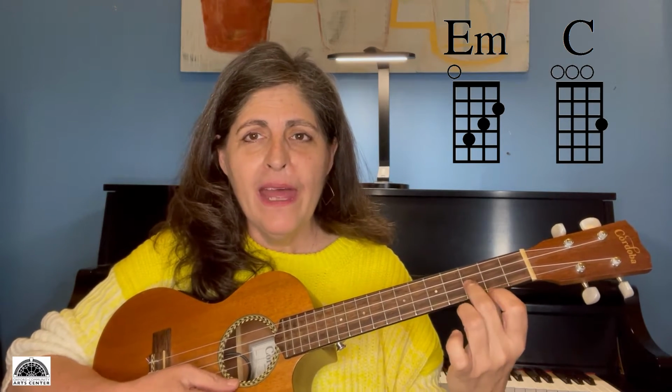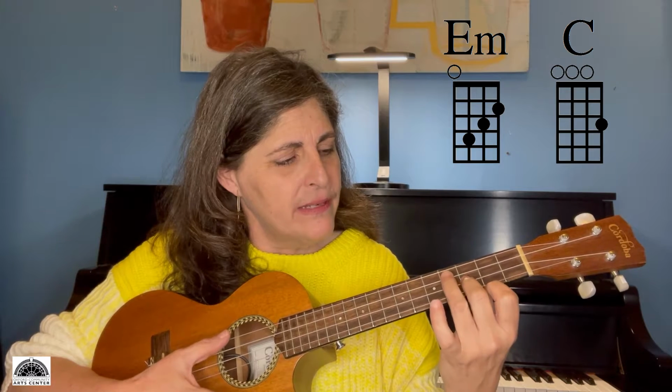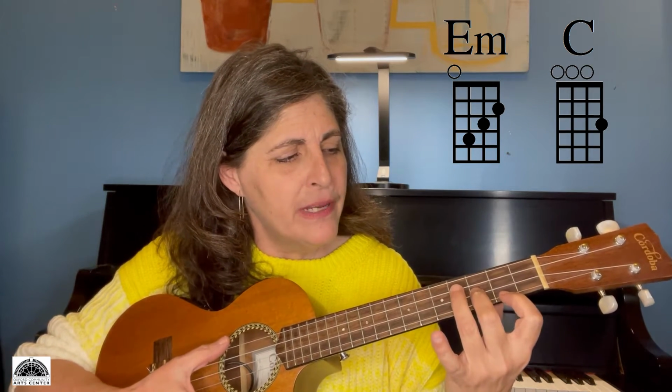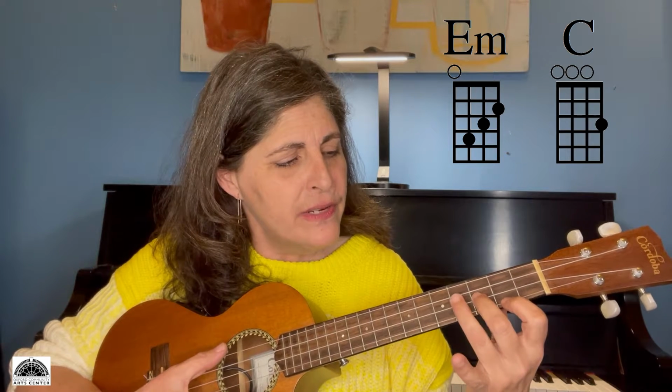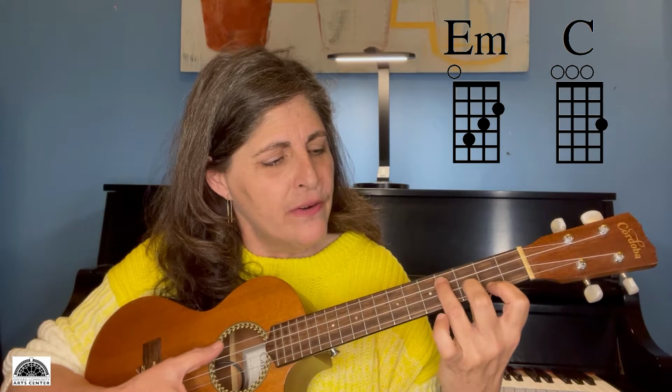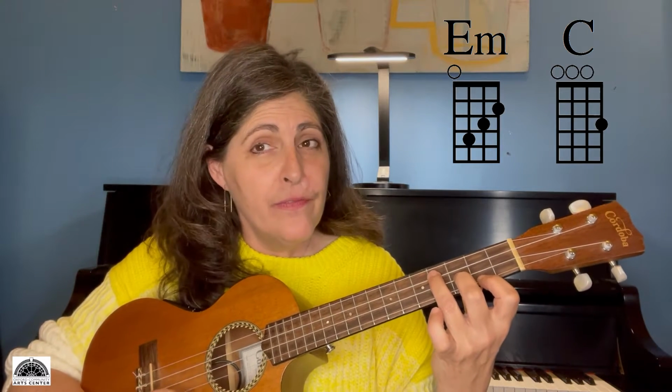If I move that finger up a string and lay the other 2 fingers down around it, so I'd put my first finger on the 1st string of the 2nd fret and my 3rd finger on the 3rd string of the 4th fret. You see that?